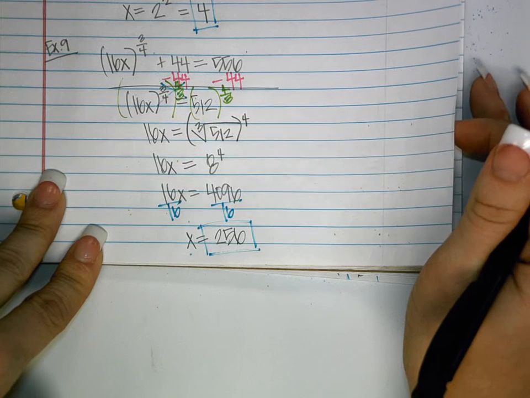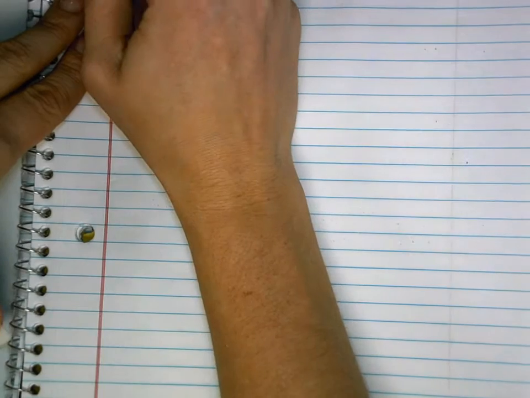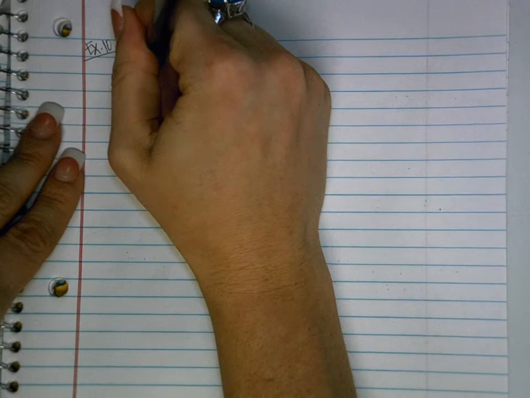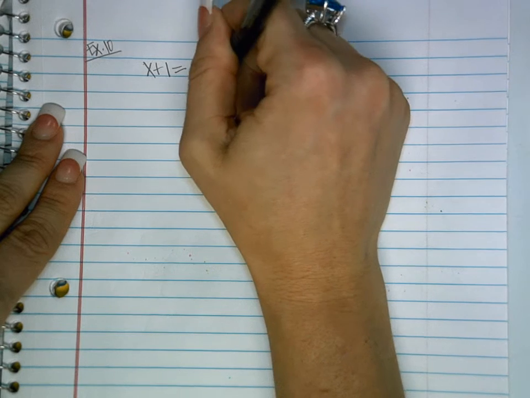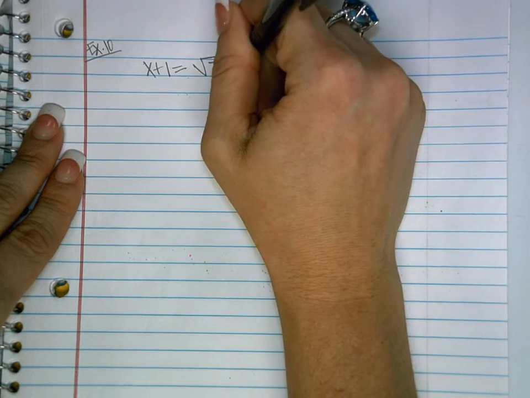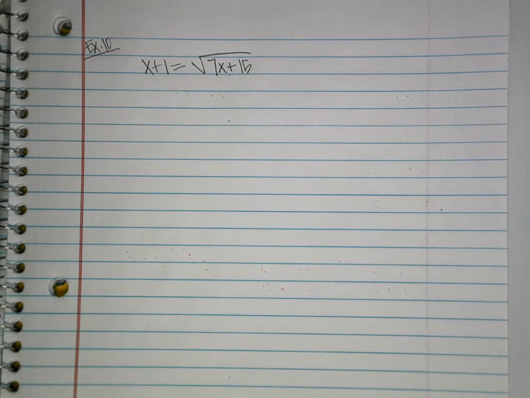Questions on how I did that? No? Okay, now we're going to become a little bit more difficult. These last two are a little bit more difficult. I know you guys can handle it, but you've never seen ones quite like this before. Still the same concept. If I give you x plus 1 equals root 7x plus 15.